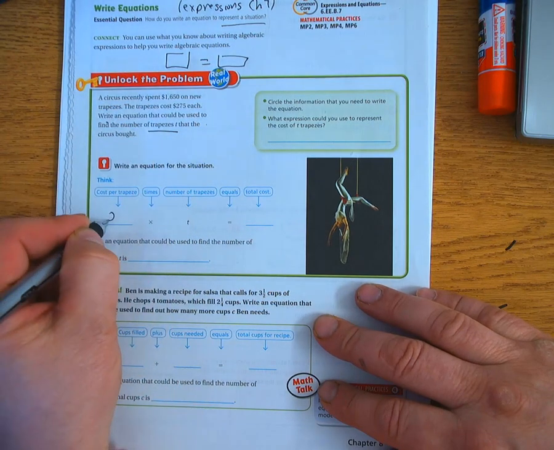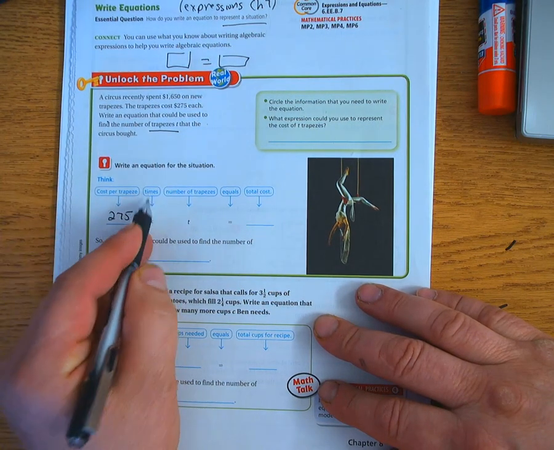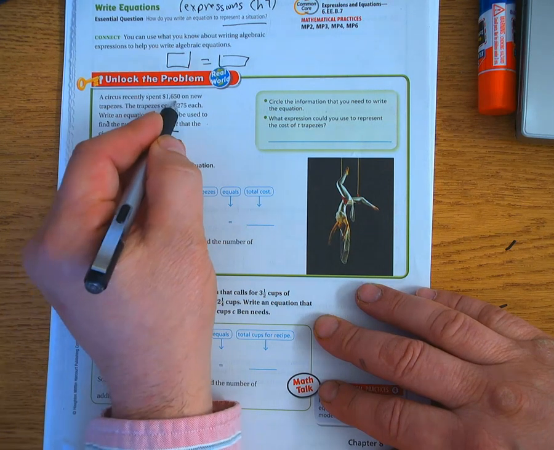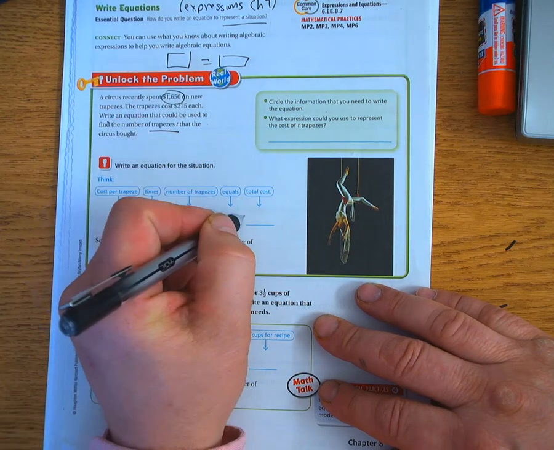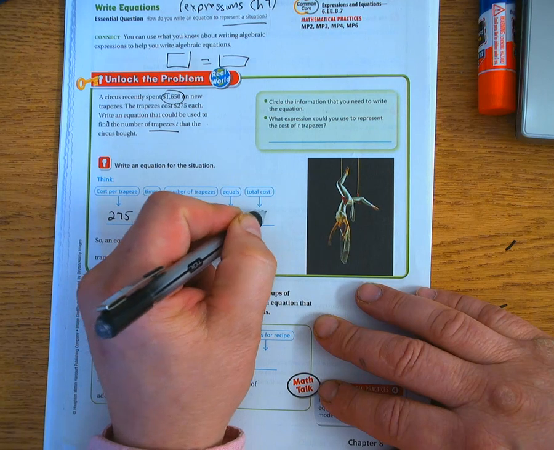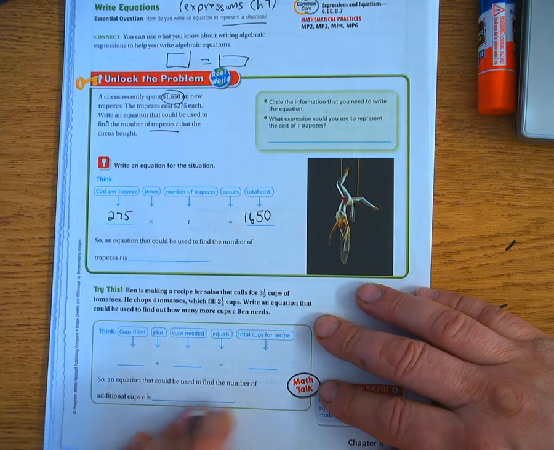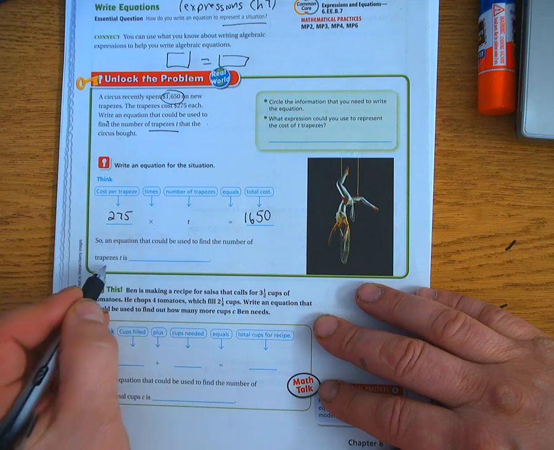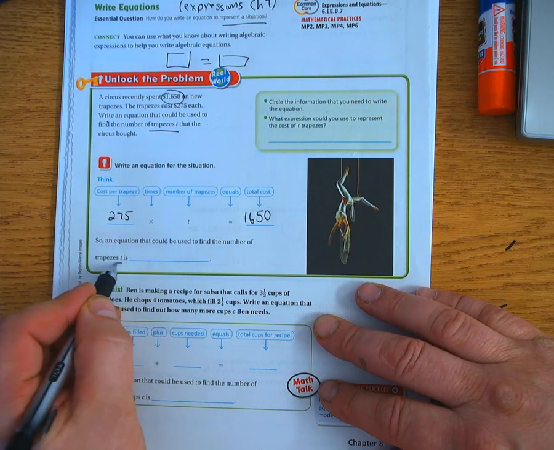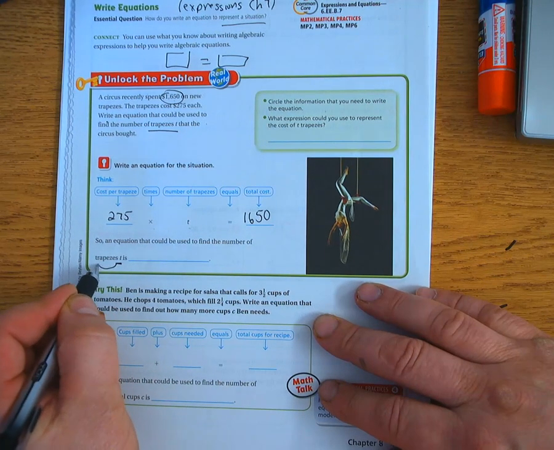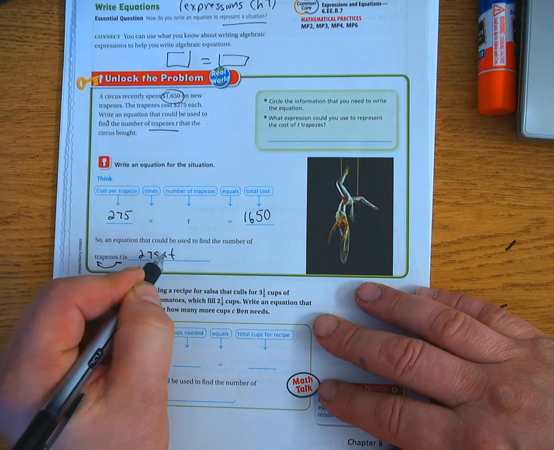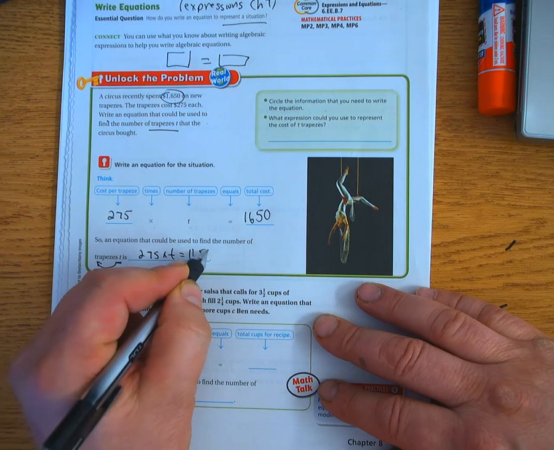It tells us in there, $275 times, well, we don't know how many. And it tells us that the total cost is $1,650. So this equation, an equation that can be used to find the number of trapezes T, is 275 times T equals 1650.